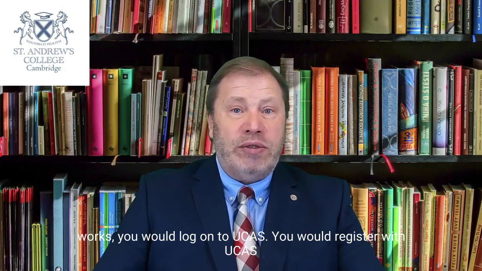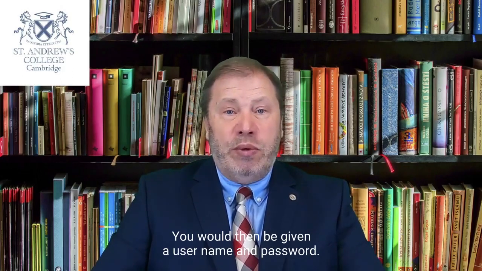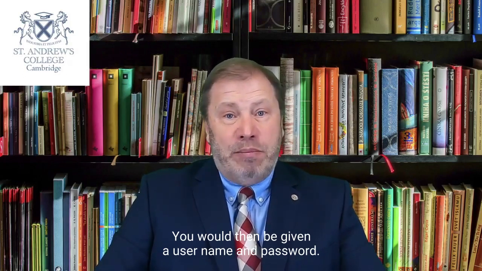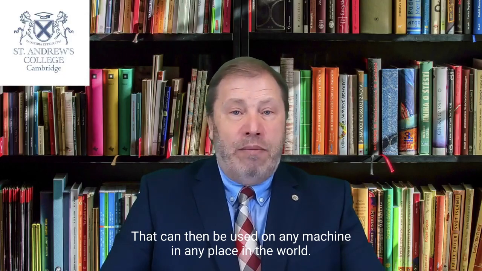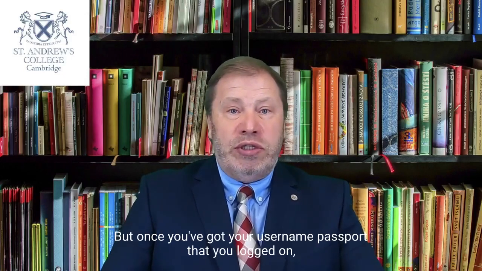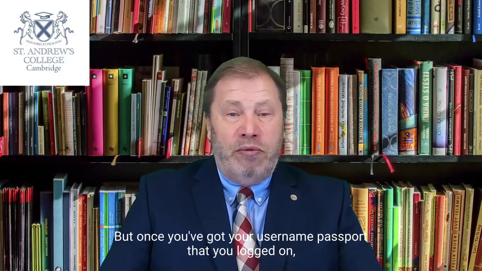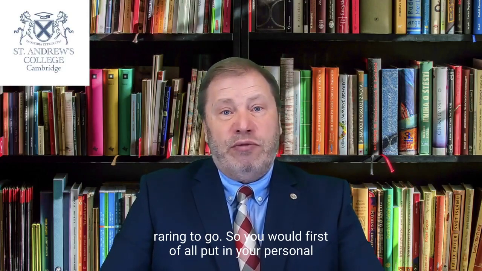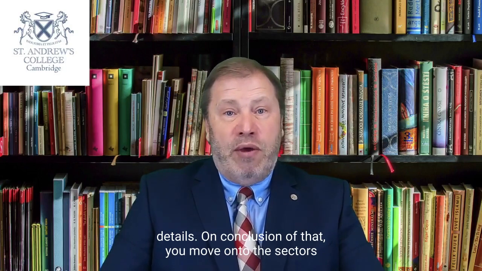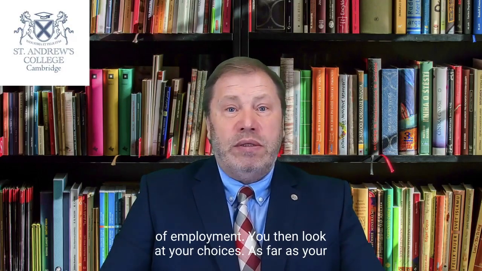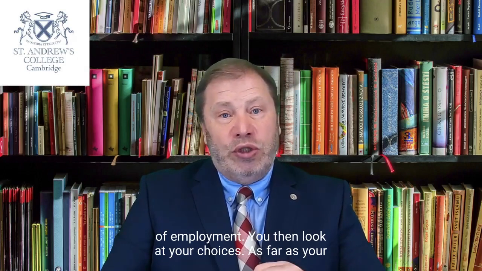The way that the process works, you would log on to UCAS, register with UCAS, and then be given a username and password. That can then be used on any machine in any place in the world. Once you've got your username and password, you're logged on, raring to go. You would first of all put in your personal details. On conclusion of that, you move on to the sectors of employment. You would then look at your choices.